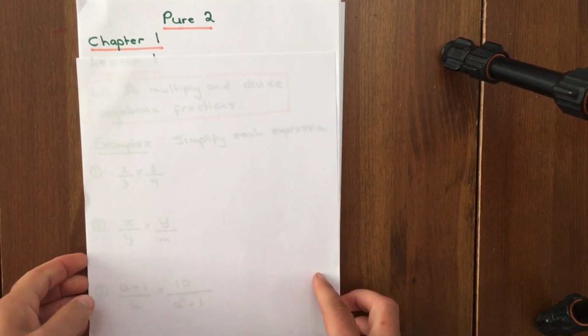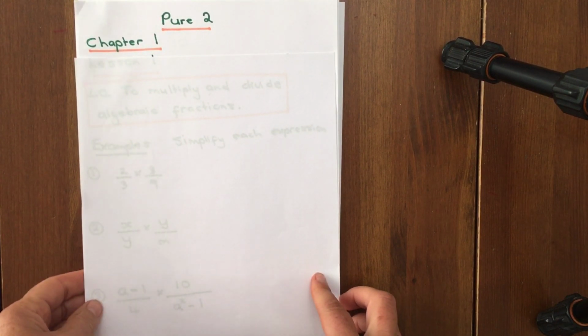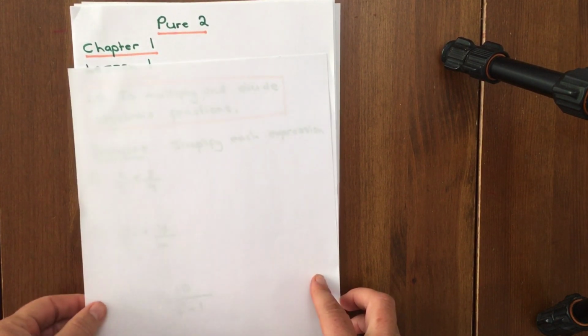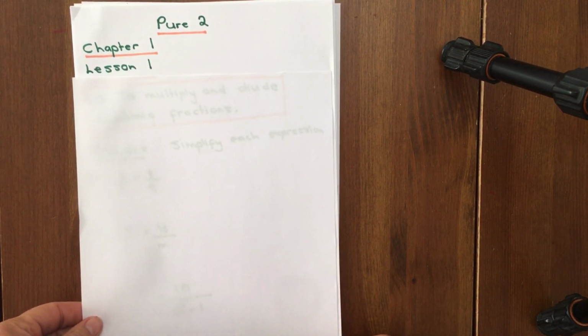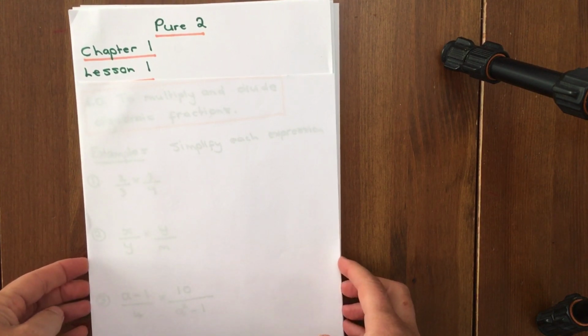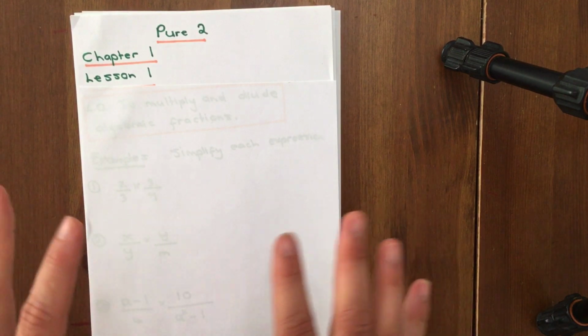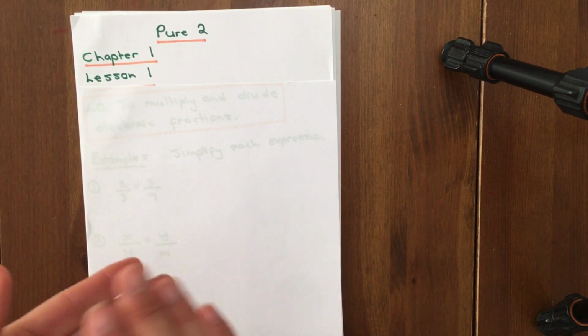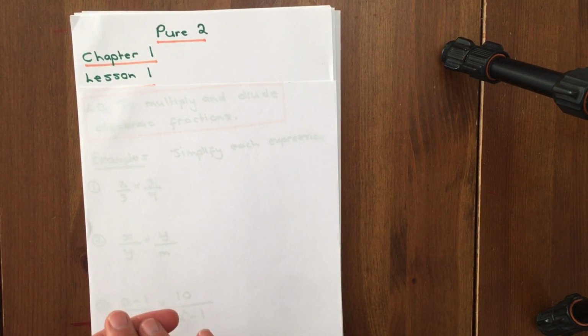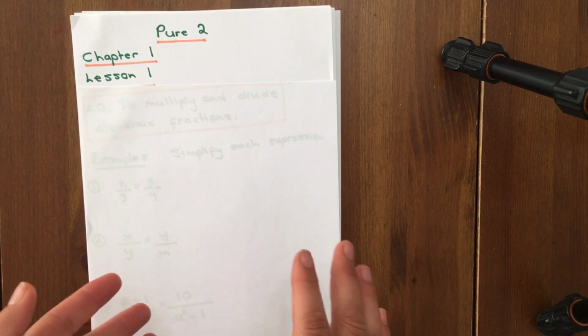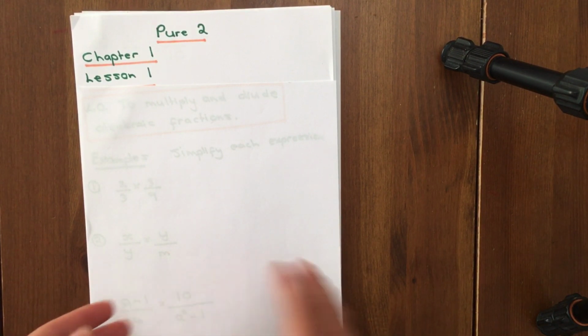Right, so Pure2, Chapter 1, write this in your books, please. Lesson 1. And I'll be setting a lesson every day of the week, apart from Wednesday. So you'll have 4 lessons a week. I would want you to try really hard to get each lesson on the day it's set, because you don't fall behind then. So each lesson on the day it's set.